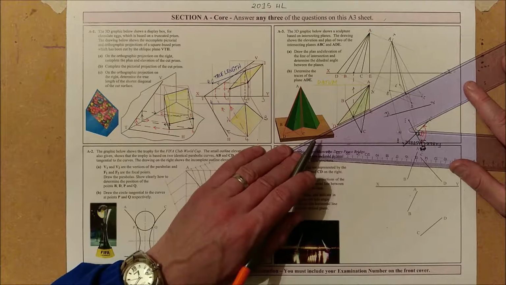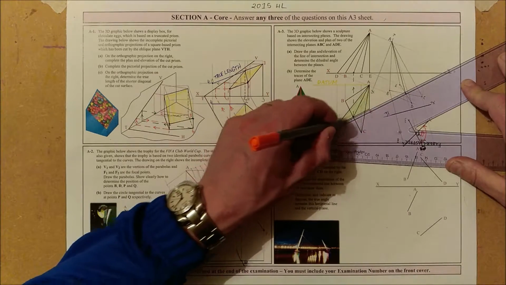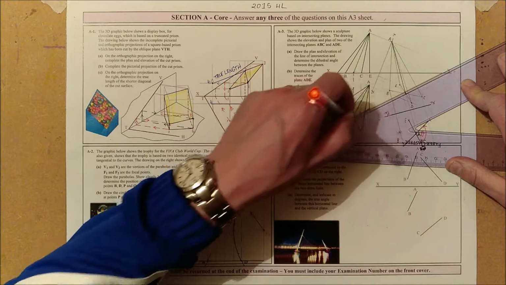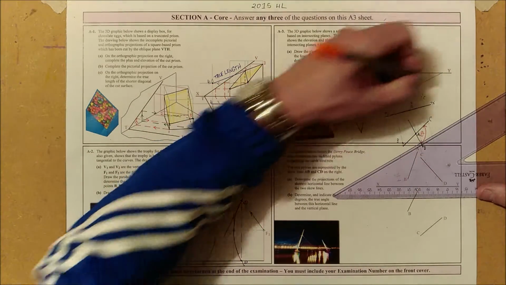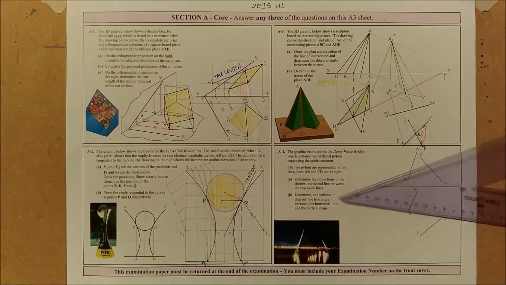Okay, so that's essentially the line DE. When you extend that on, that is your horizontal trace. So that's your HT.